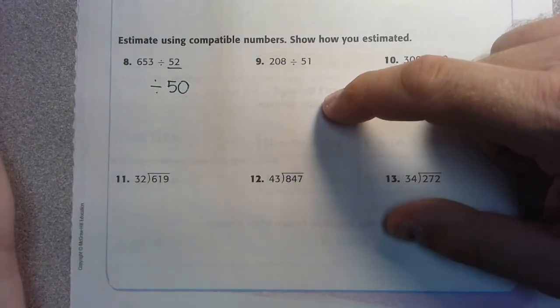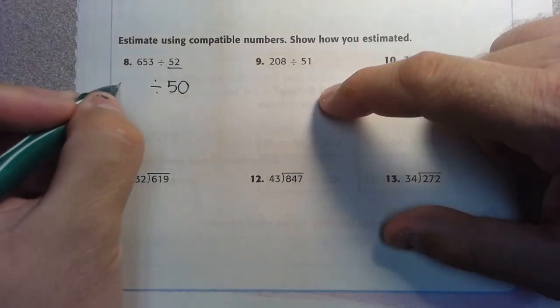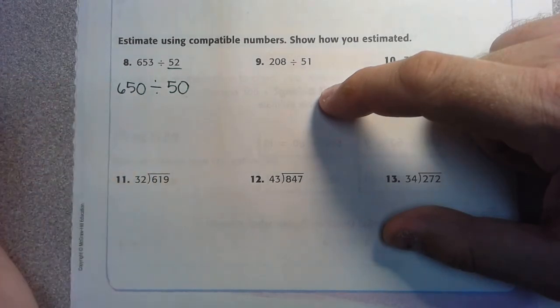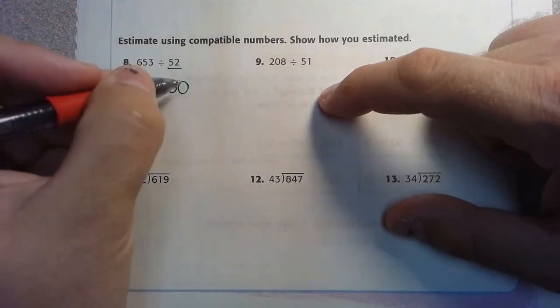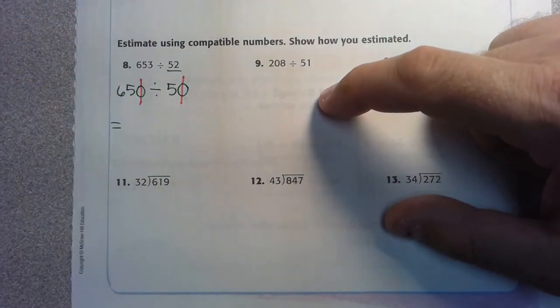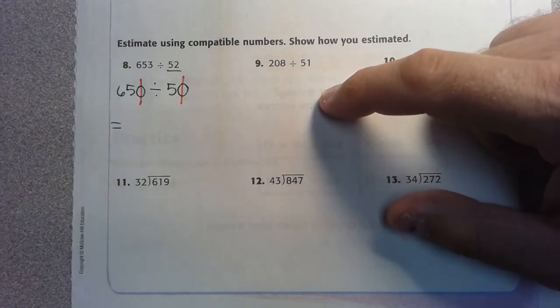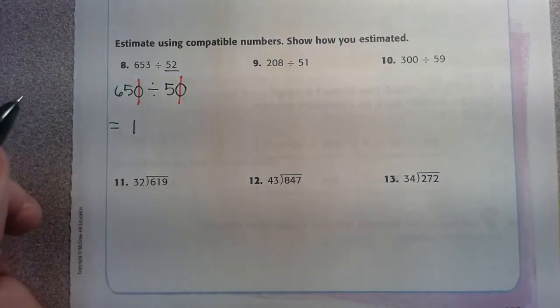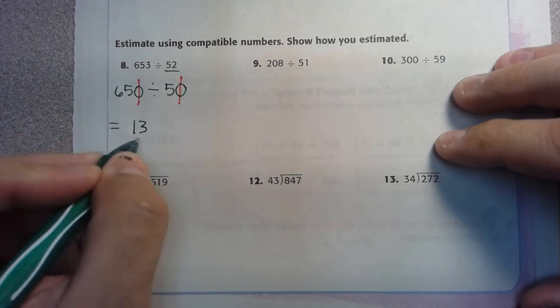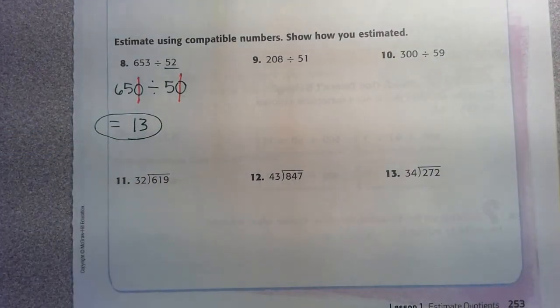Now, what are we going to round 653 to? Emma, I would too. Now, the book did something different. They said to round it to 700. I like your idea better, because then you ask yourself, if we cross out these zeros, how many times will 5 go into 65? 13, yeah. If you count by 5, 10, you get up to 13. So their answer was 14. We had 13. Ours is a little closer, maybe.